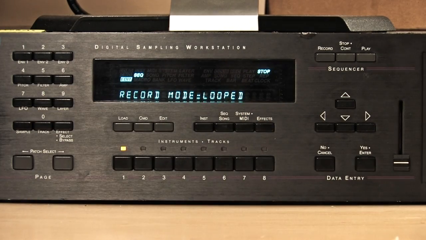Looped. This works like an MPC is typically used, where the drum loop keeps going and you just add percussion as you go. Even though this is looped mode, don't confuse that with the loop function that we saw earlier on. That loop is just for playback. This looped is for the recording mode. So it works just like add, but it puts it into a loop until you specifically tell it to stop. Add is just one time through and will stop when you're at the end of the sequence.